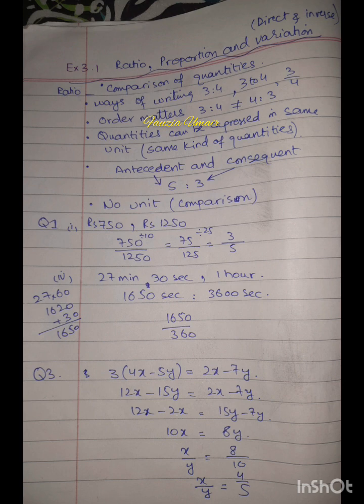Let's discuss ratio first. These are the key points related to ratio. First, ratio is a comparison of quantities of the same kind. There are different ways of writing it. Order matters in ratio: 3:4 does not mean 4:3.